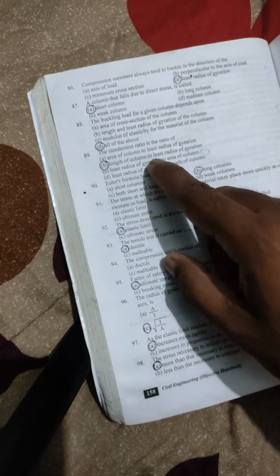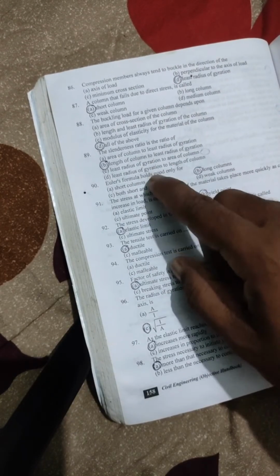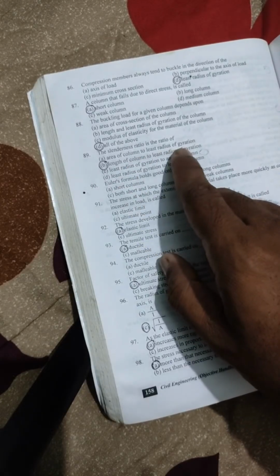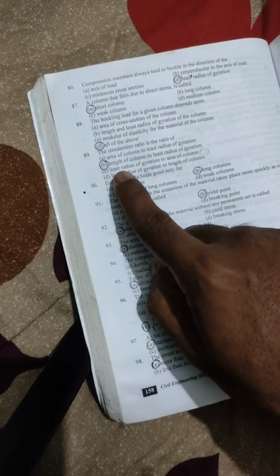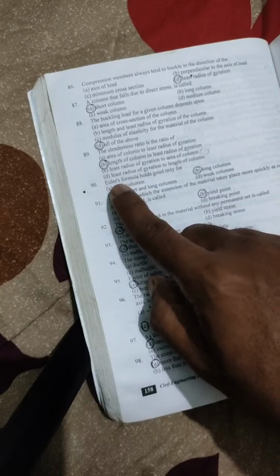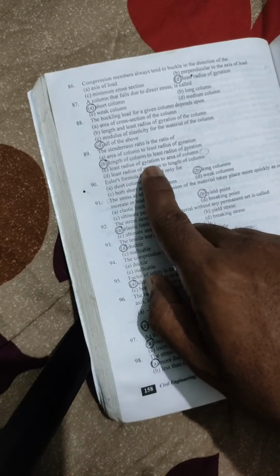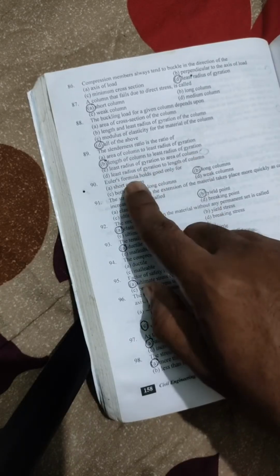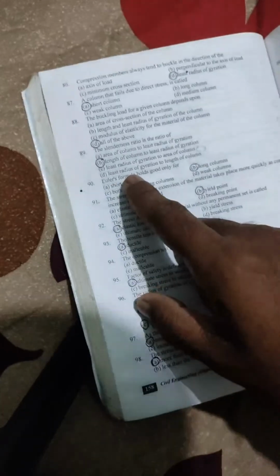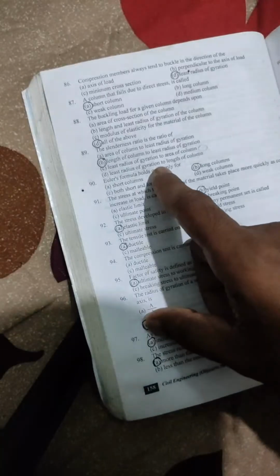Slenderness ratio is the ratio of the length of the column to the least radius of gyration.